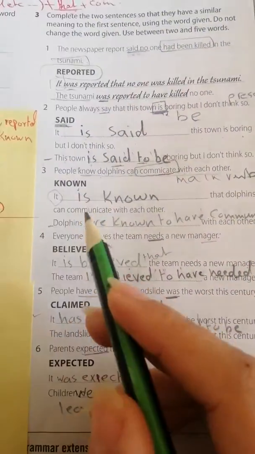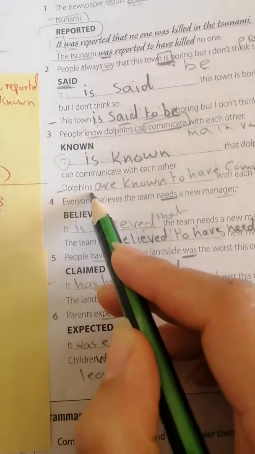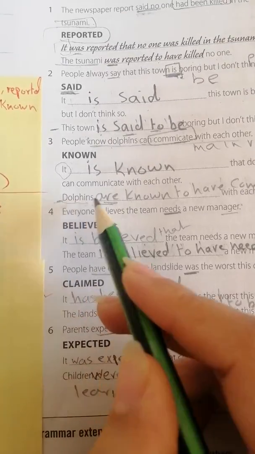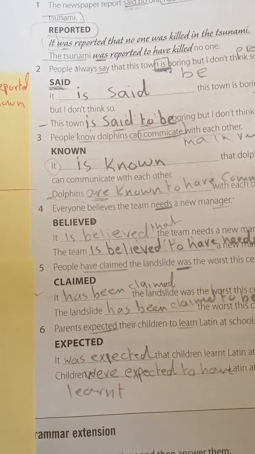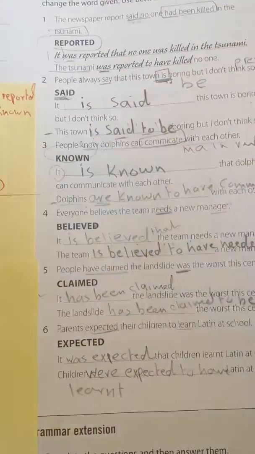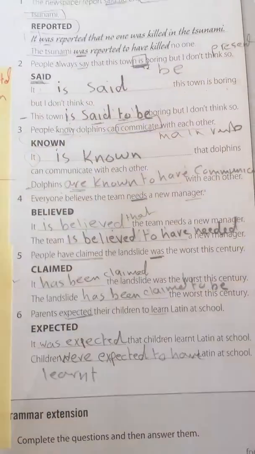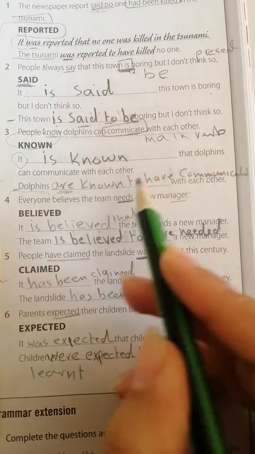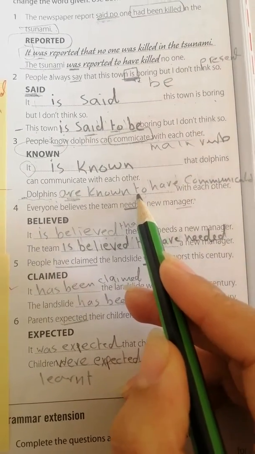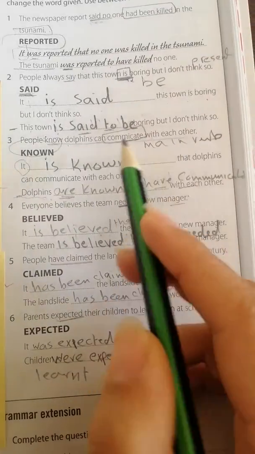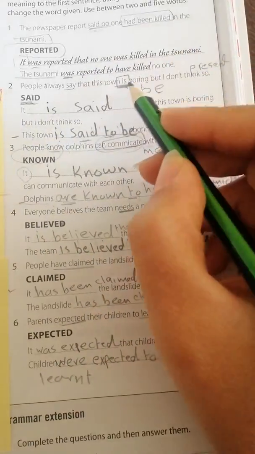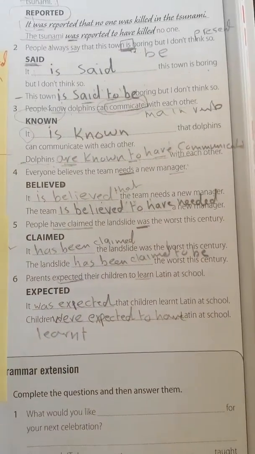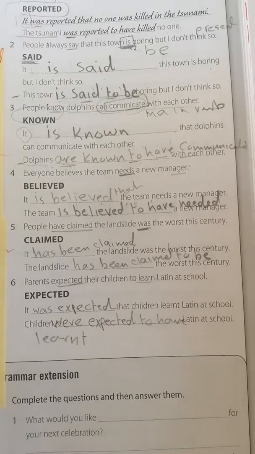So what do I say? Dolphins, alright, verb to be is are. Why? Because dolphins is plural and it's present. Dolphins are, and which verb do I want to use? Known. Dolphins are known to have communicated. Here I used part 2 of the rule, to have communicated. Why? Because communicate is a main verb, I don't have verb to be here. Dolphins are known to have communicated with each other.